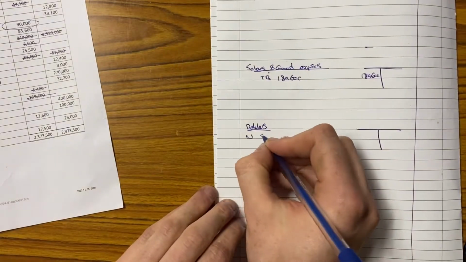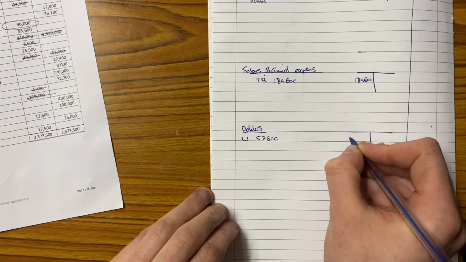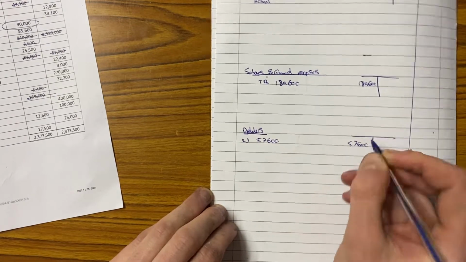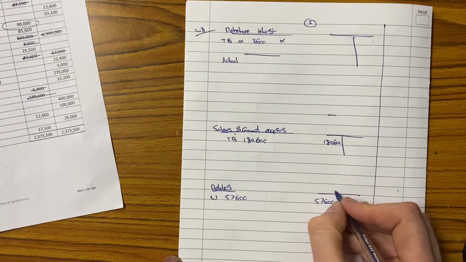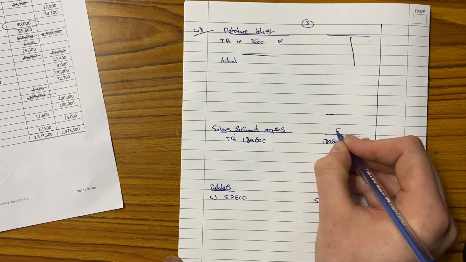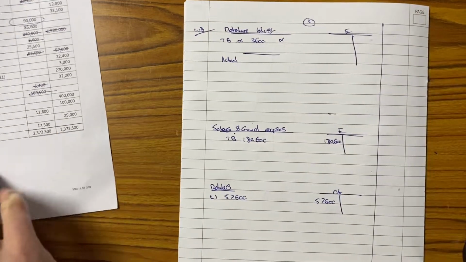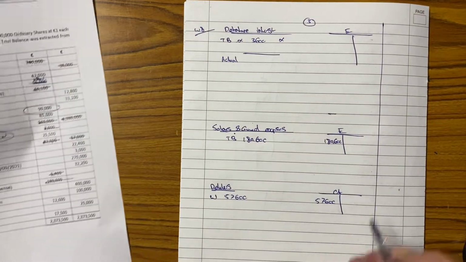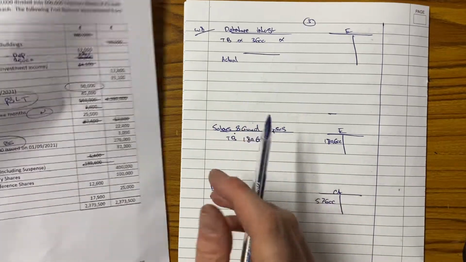So 57,600, and that's the figure that I'm using. Okay, so this is my current asset, this is my expense, and that's also my expense. Now, so once I have my accounts open, I go back up here to the debenture interest.